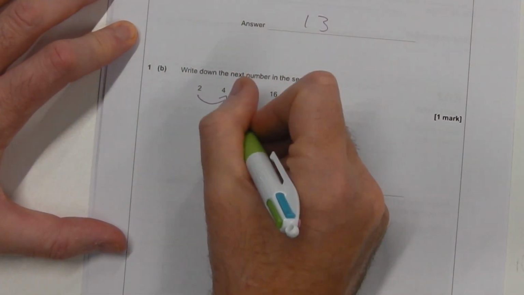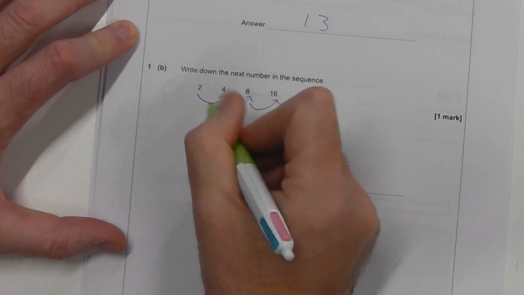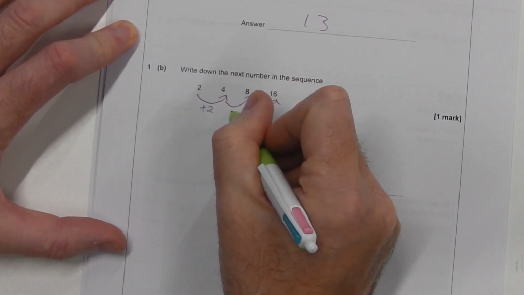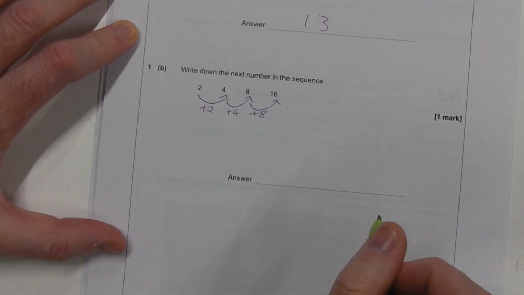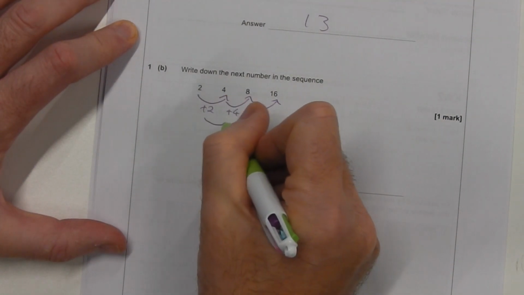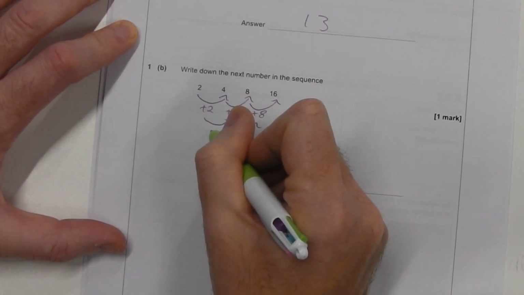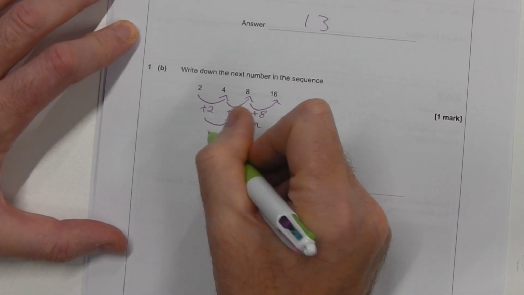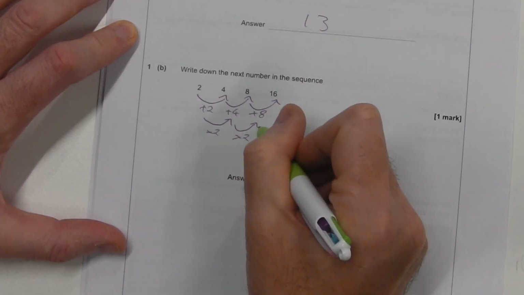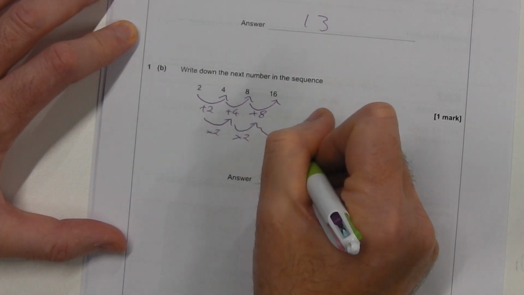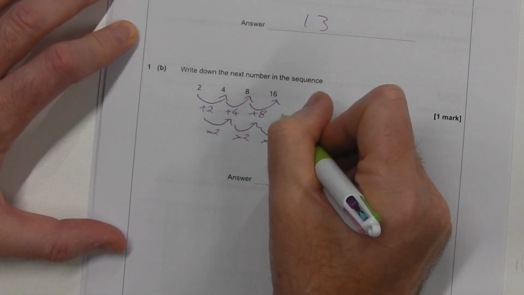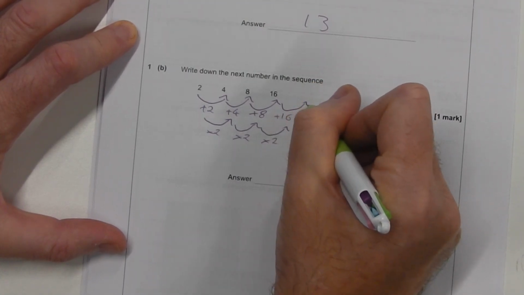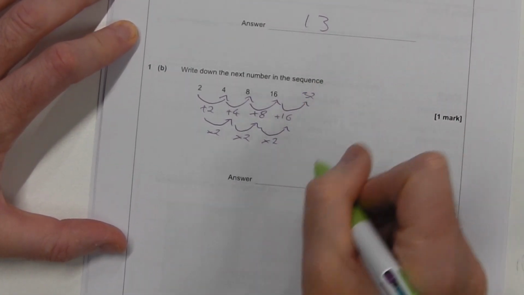The next sequence is a bit different, because this time first off we've added 2, then we've added 4, then we've added 8. So what's actually happening here is what we're adding is going up by times 2. So we would do the same again and times that by 2. So then we would add 16, and 16 add 16 gives us 32.